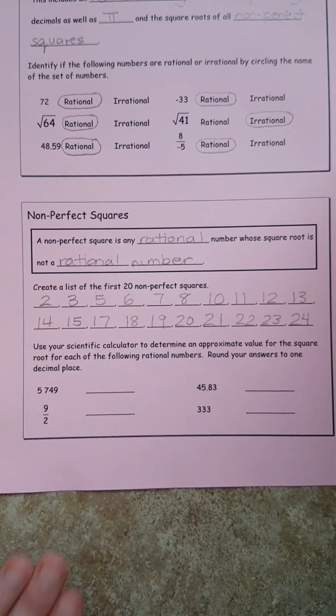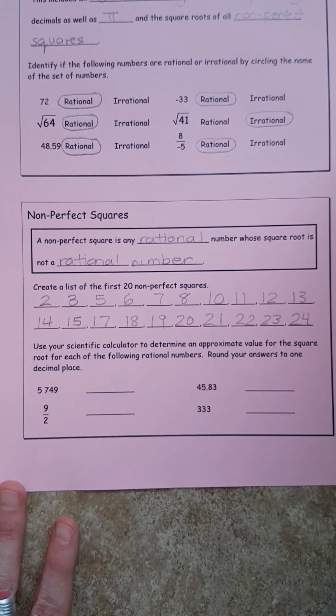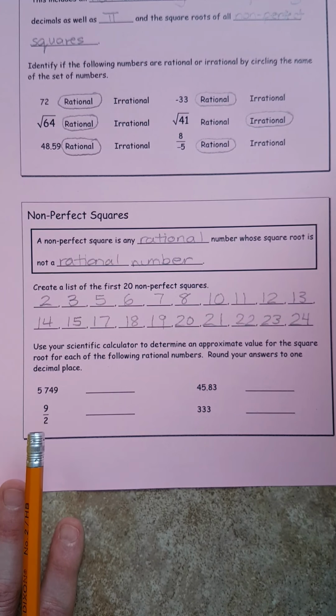And the last one, today's a fairly short lesson. Use your scientific calculator to determine an approximate value for the square root. So what we're going to do here is we're actually going to round it. So we're going to change the square root from being an irrational number to rational. So I type in the square root of 5,749, and it says round to 1 decimal place. And so what that means when it says 1 decimal place is we look at the second digit after the decimal. If it's a 5 or higher, then it bumps the previous one, and if it's between 0 and 4, we just leave it as it is.